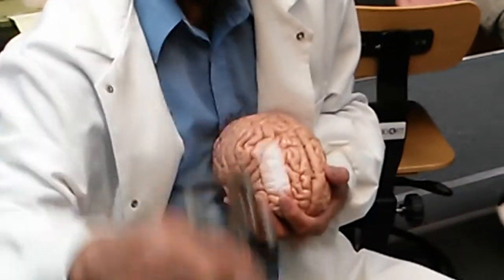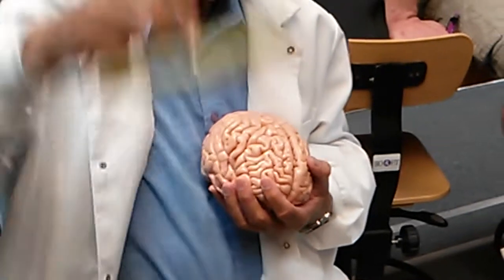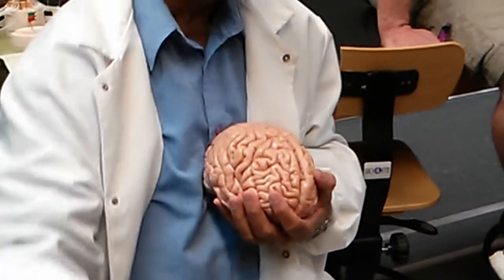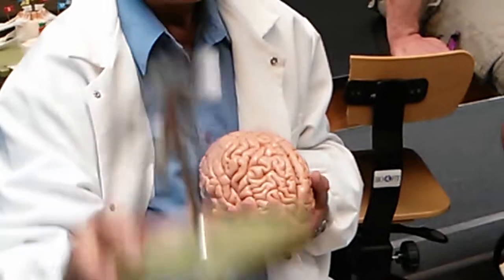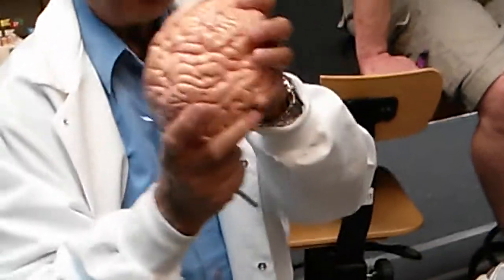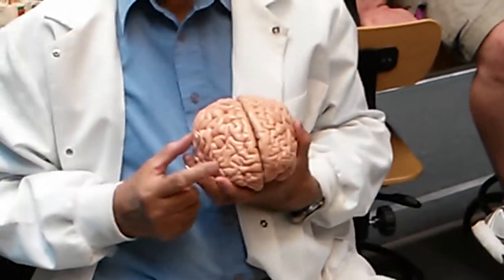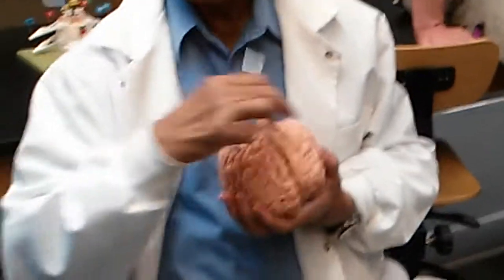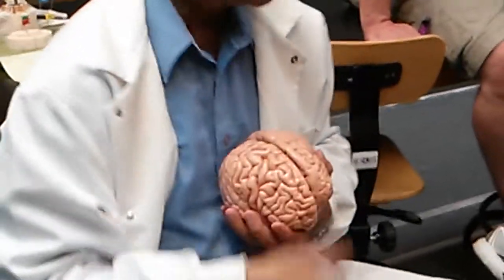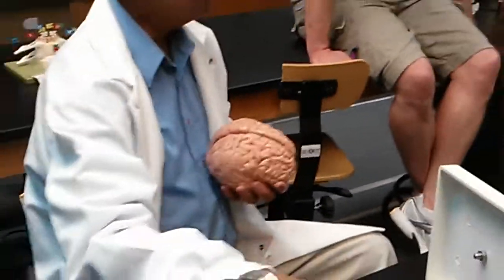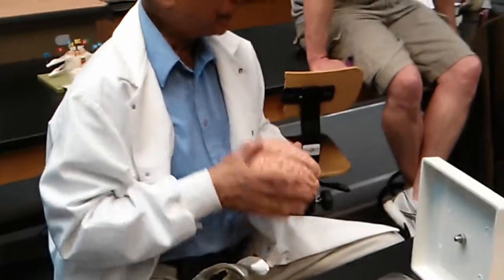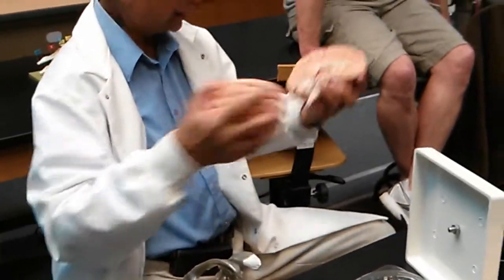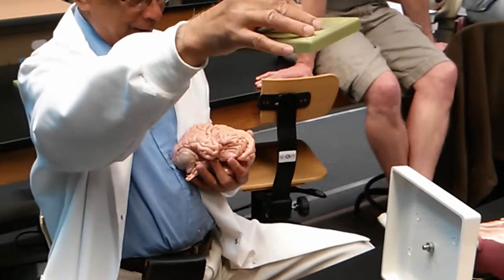And I have a model of the ventricles. Now how the model was made. Since the brain has cavities, the cavities were filled with liquid plastic, the plastic solidified, and then taking the brain out, you have these ventricles.